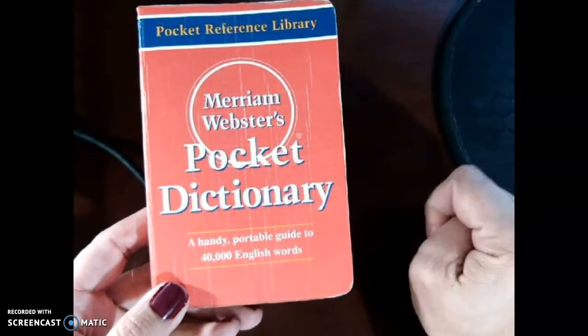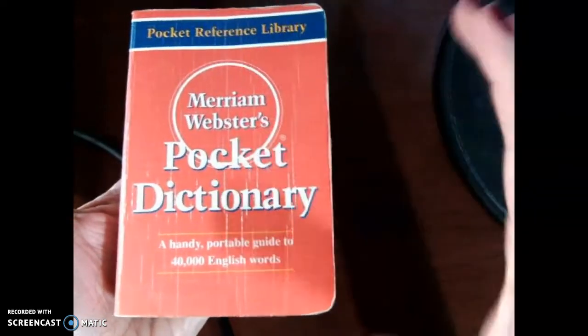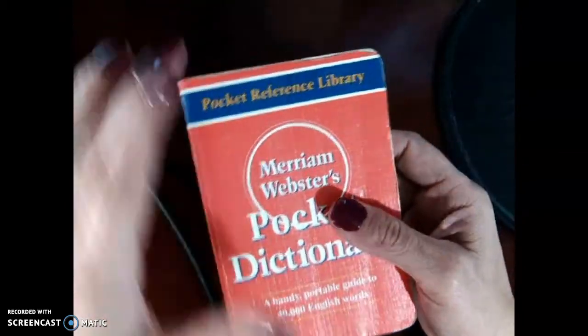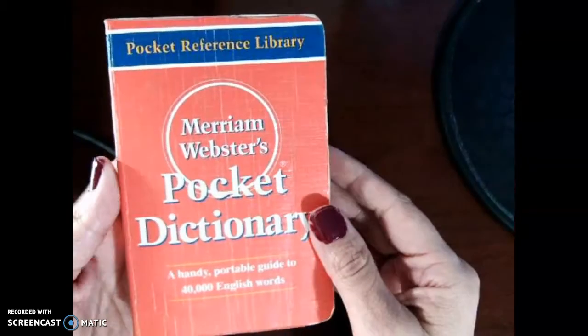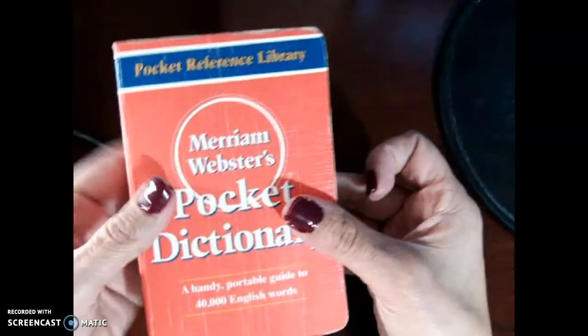And then total surface area is the sides of the prism and the bases. So the bases are included. So total surface area is everything included. Lateral surface area is just the sides of the prism, or the faces.